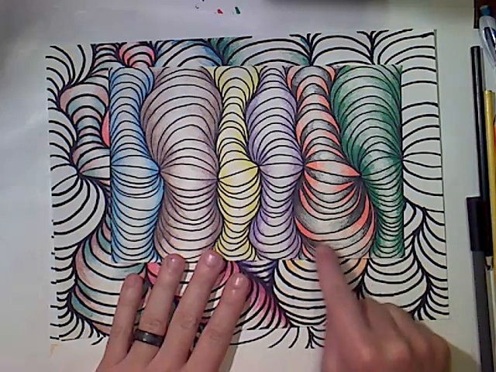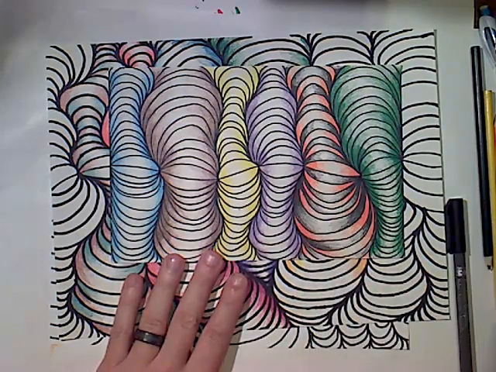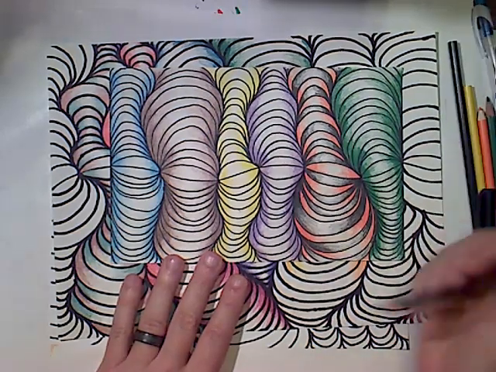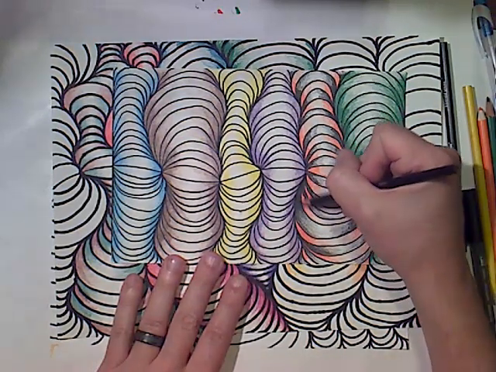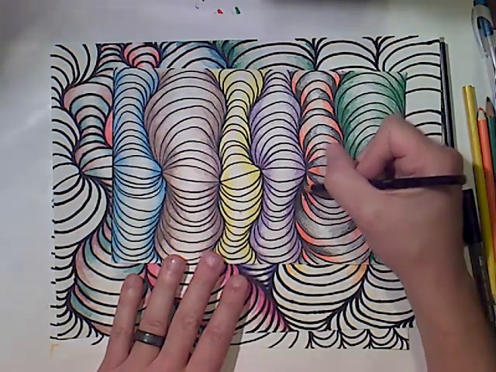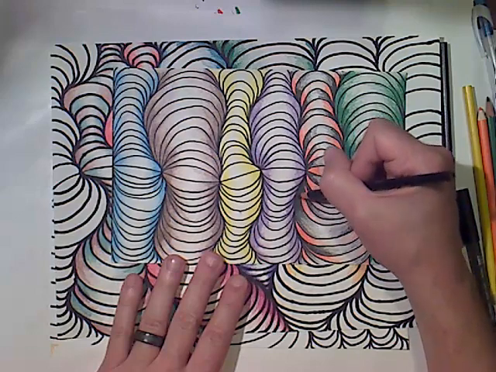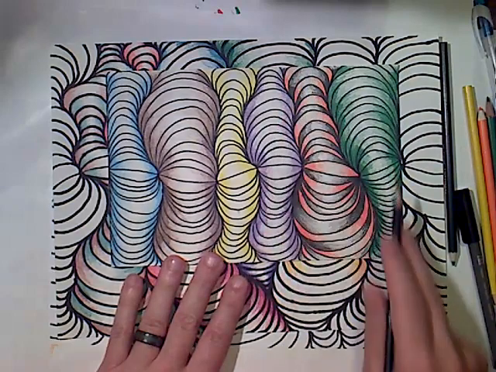When you blend or do value with your colored pencils, you start off dark. Finding my black, sorry. You start off dark on the inside, and as you're getting out, you pick up the pressure of your colored pencil and do a little bit of blending. So dark inside, and it gets lighter.